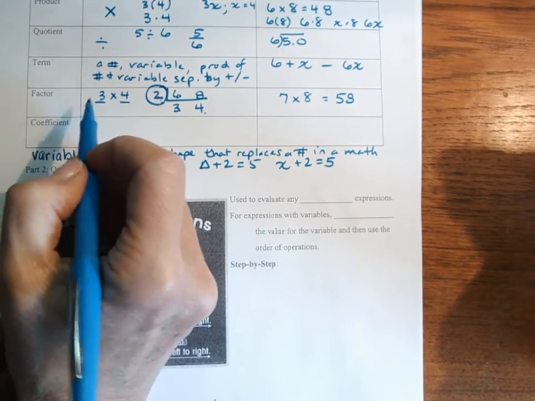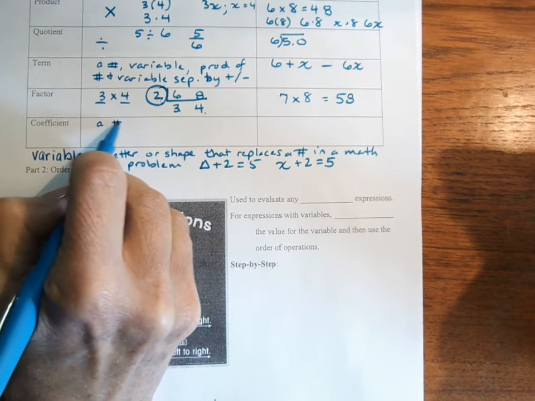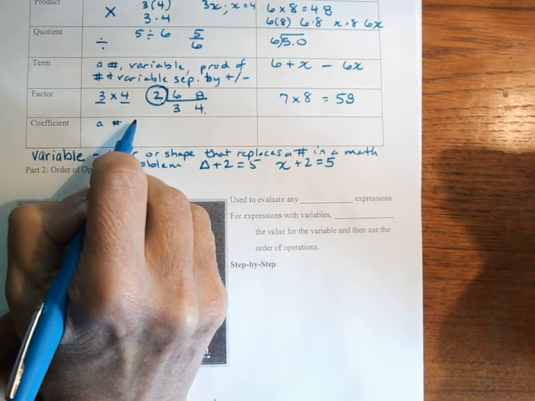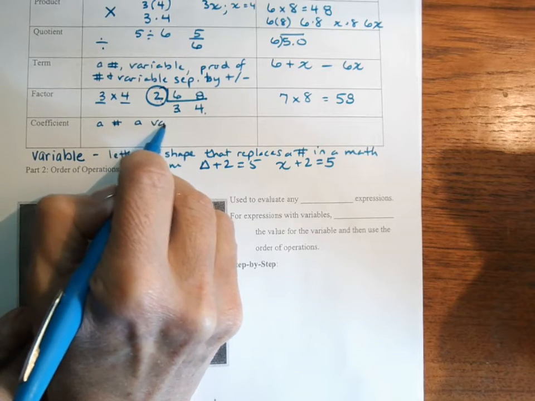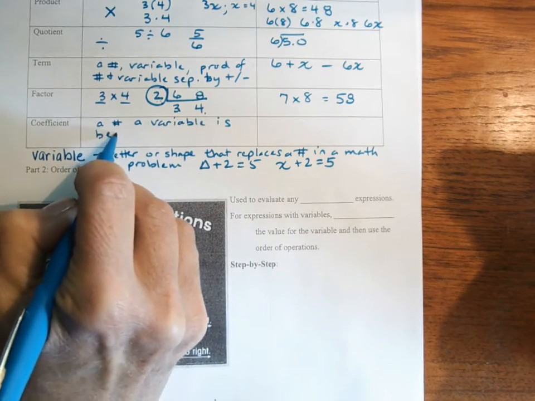And finally, coefficient. Coefficient is a number a variable is being multiplied by.